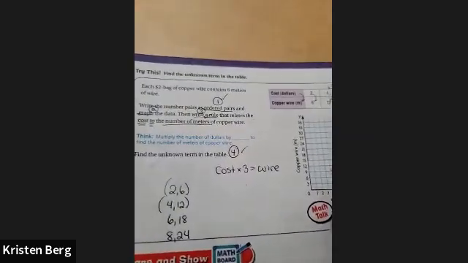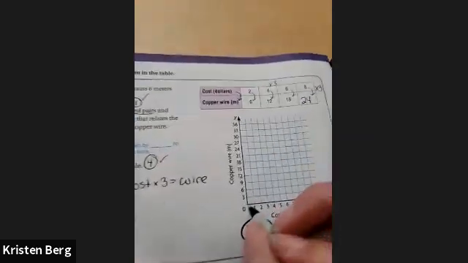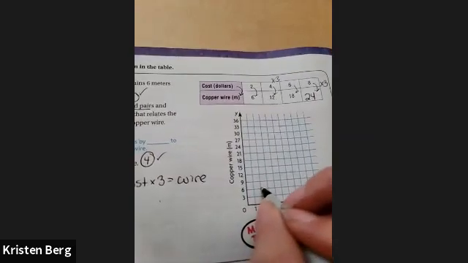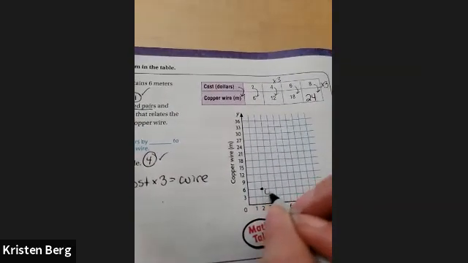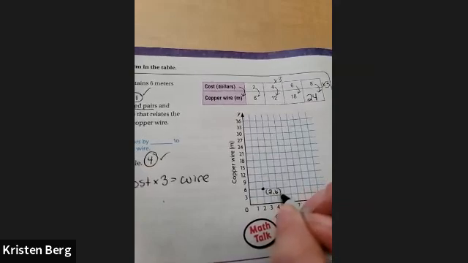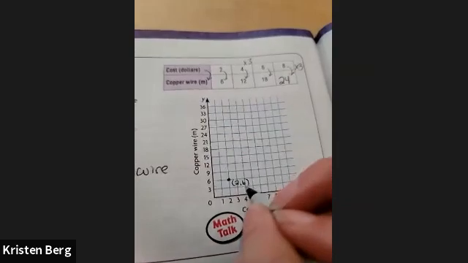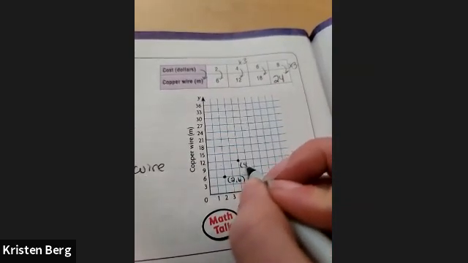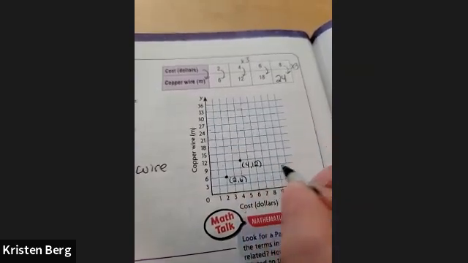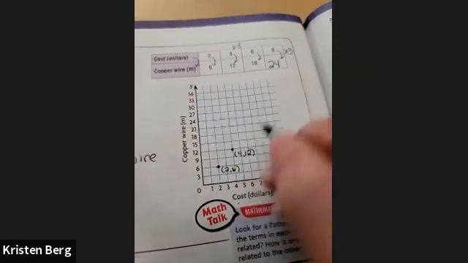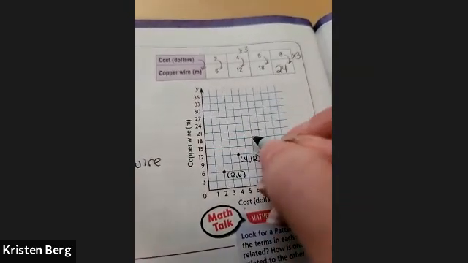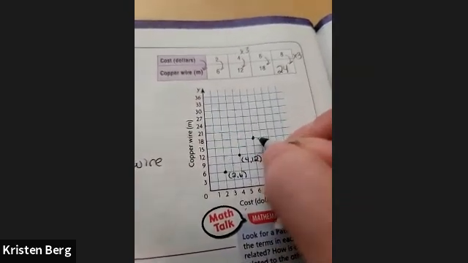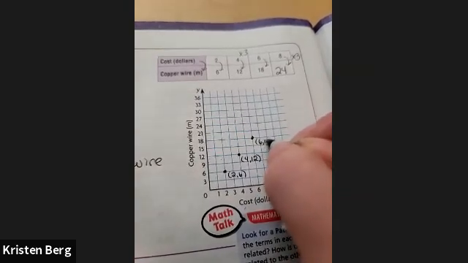So the first one is 2, 6. Run to 2, up 6, it's right here. And then you can label it 2, 6. Next one is 4, 12. Run to 4, jump up to 12, it would be right here. This one would be 4, 12. Next one is 6, 18. So run to 6, go up to 18, put a dot, and then label it 6, 18.